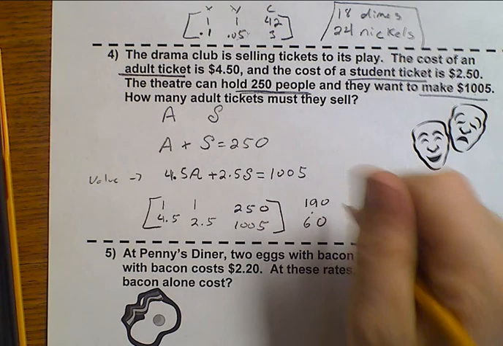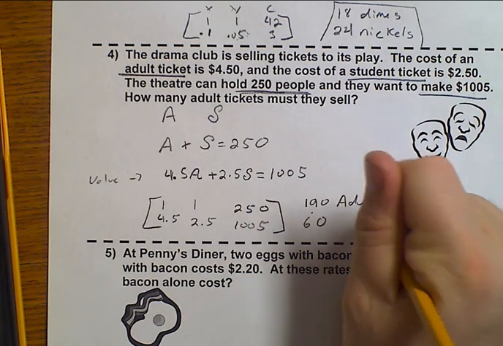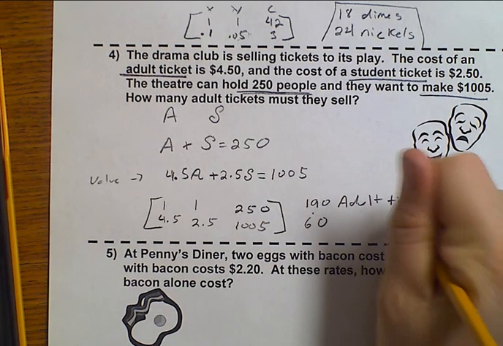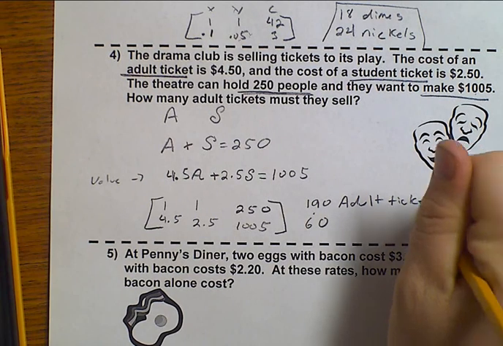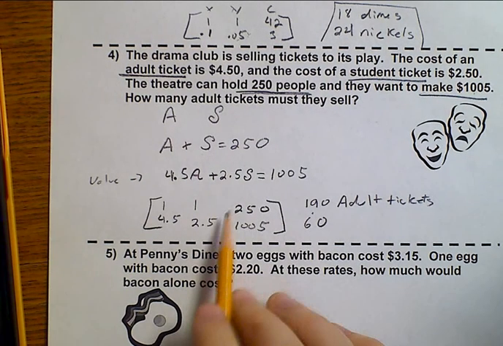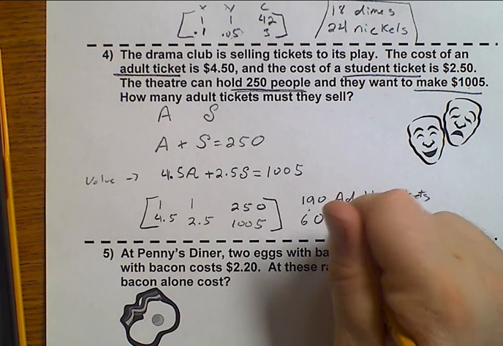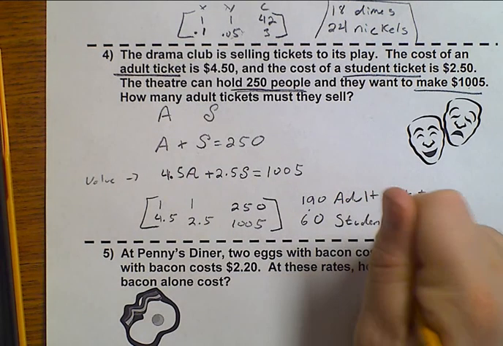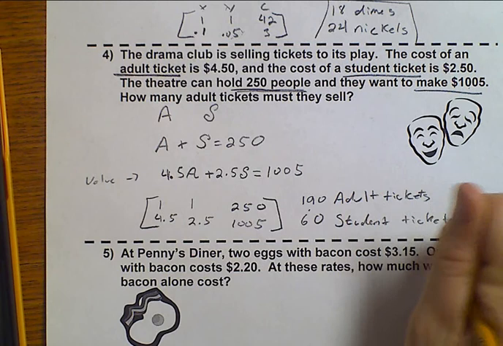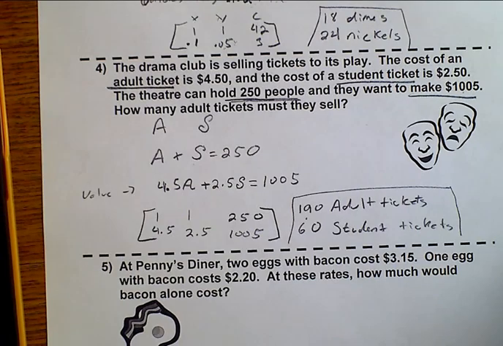Well, A was our first number, so our first number is there. So we need to sell 190 adult tickets and 60, S was second, student tickets. So if we want to make $1,005, we're going to need to sell a lot of adult tickets. We want to make sure we're advertising mostly to adults, because we need a whole lot more adults than we need students.